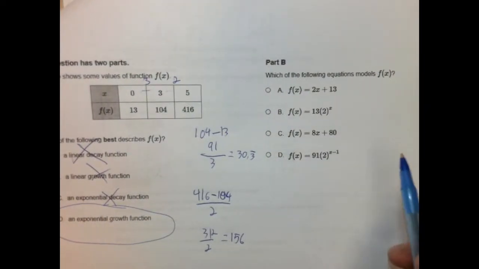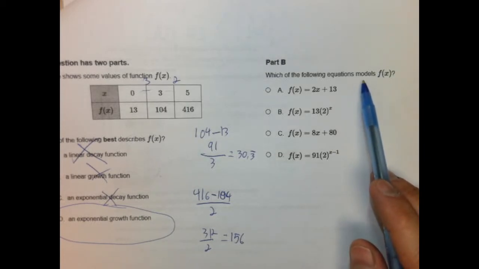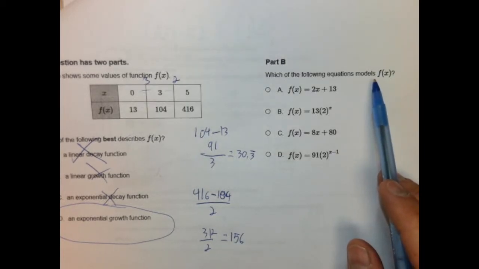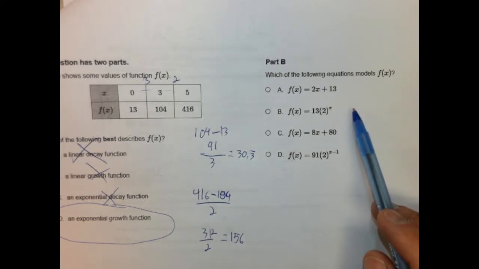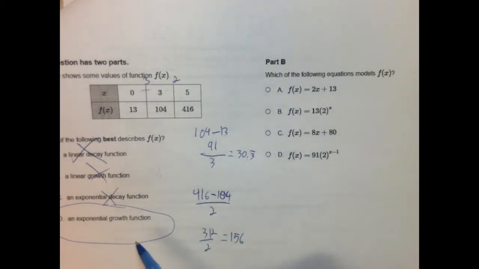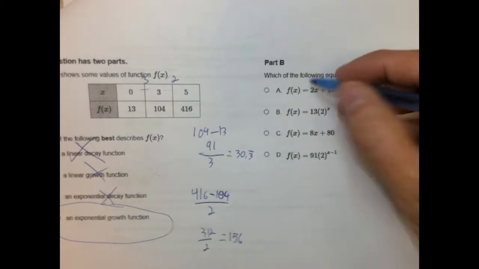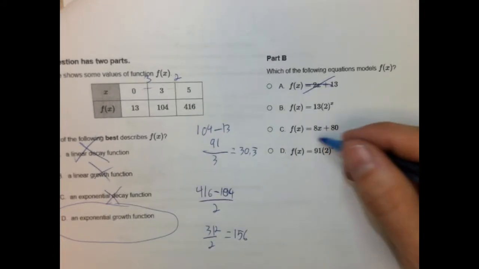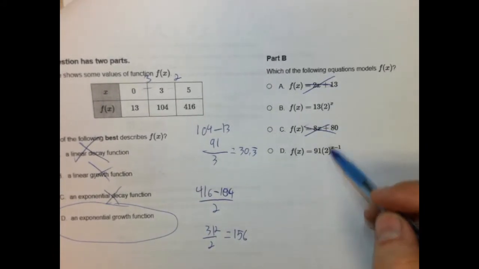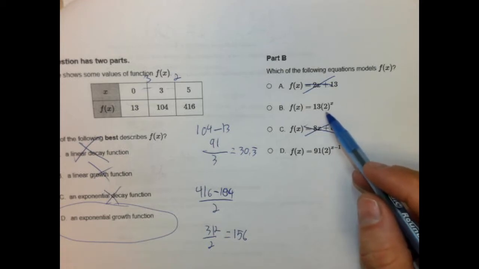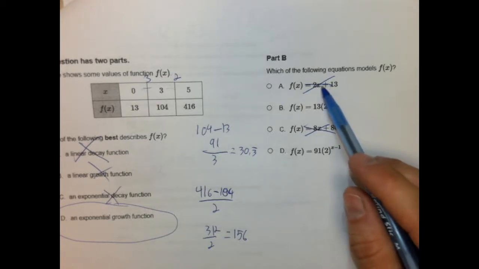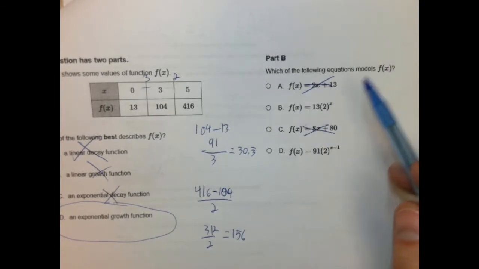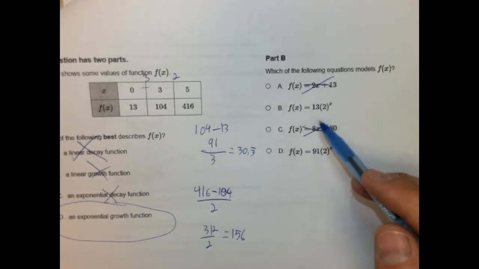Now let's look at this one. Which of the following equations models f of x? There's a real straightforward way to do this. One, we know it's exponential, so we can already knock a few of these out. This is non-exponential, so get rid of that one. This one is linear, so get rid of that one. So it's one of these two, because you know it's exponential. Even if you don't have a lot of experience with exponential functions, you know these are linear. So just knock out the linear ones, and now you have a 50-50 shot at getting this correct.